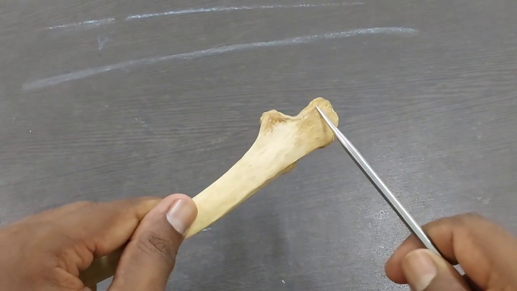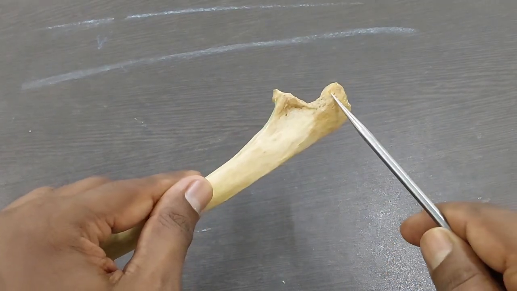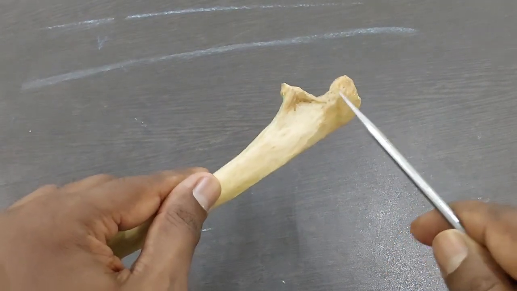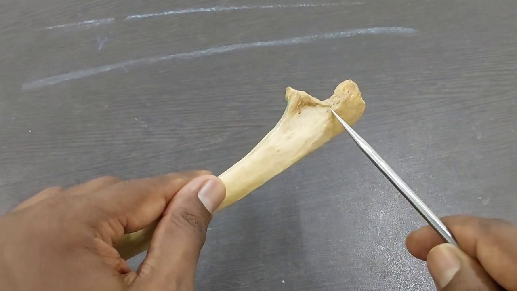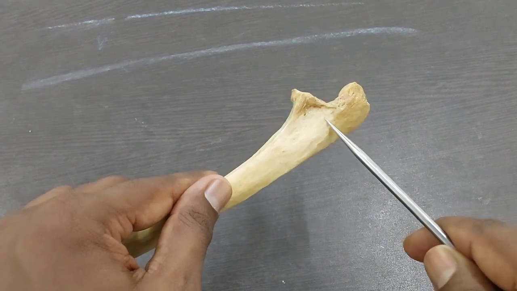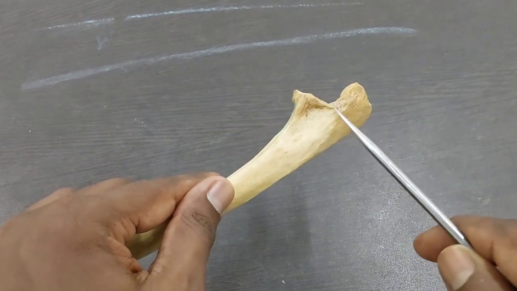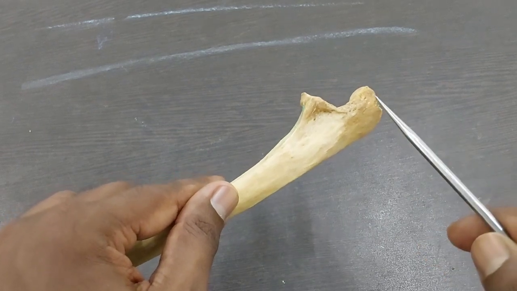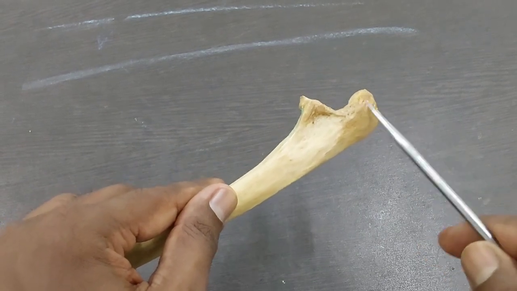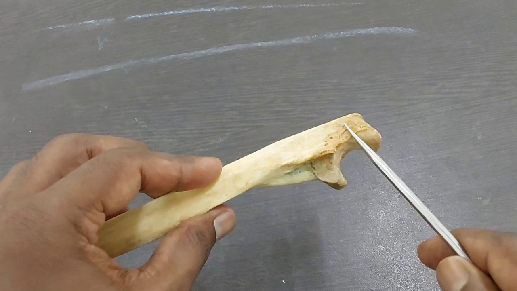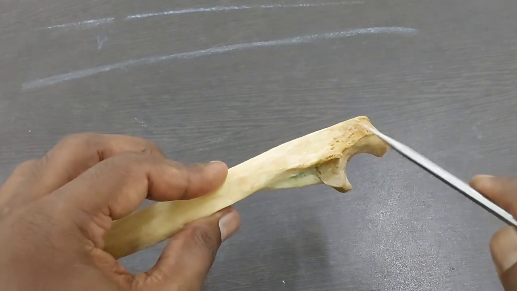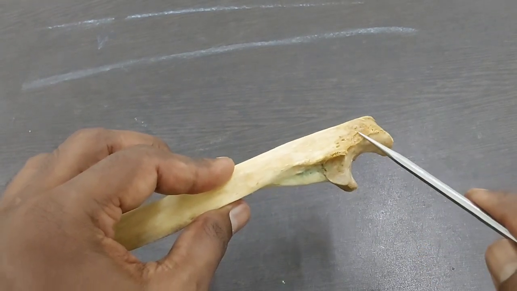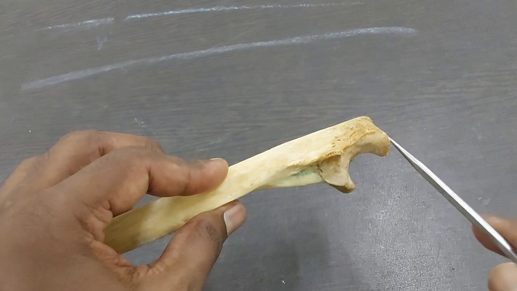This is the medial surface. The upper part of the medial surface gives origin to flexor carpi ulnaris, and the lower part of the medial surface gives origin to flexor digitorum profundus. And the ulnar collateral ligament is attached to its upper part. That is, the ulnar collateral ligament is the ligament of the elbow joint. This is the lateral surface. Anconeus muscle is inserted onto the lateral surface. Okay, so that was the olecranon process.